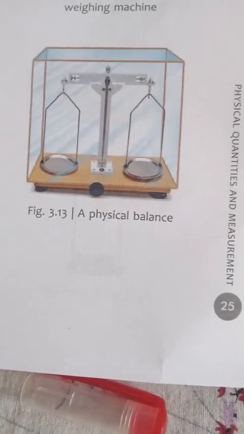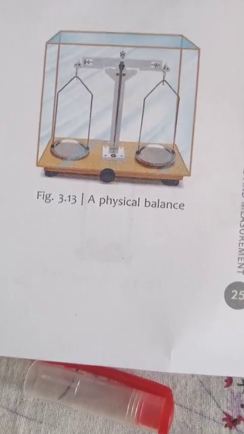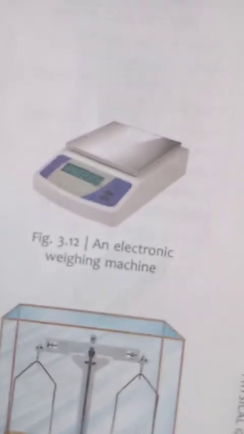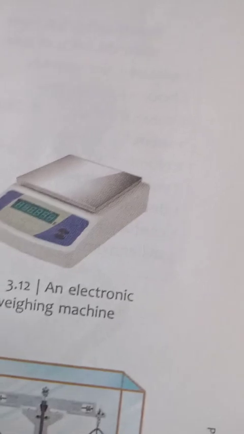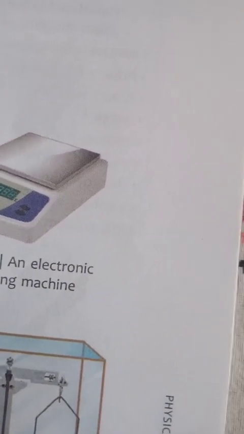And another unit also used nowadays is called electronic weight machine. This looks like that. We all use electronic weight machine to measure any masses. Clear? Now what are the main features which an accurate beam balance has?